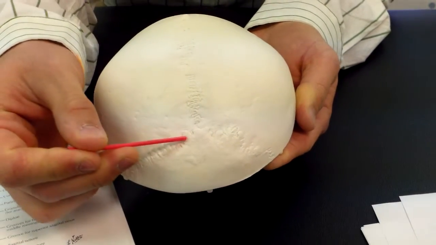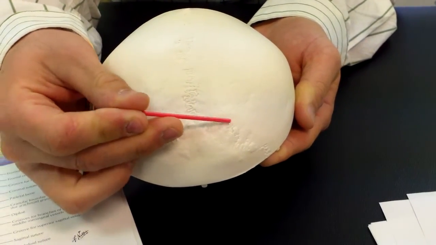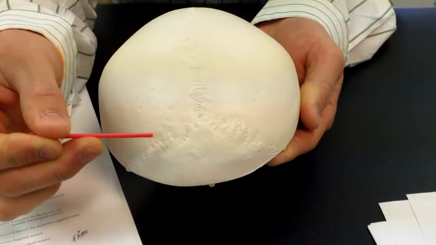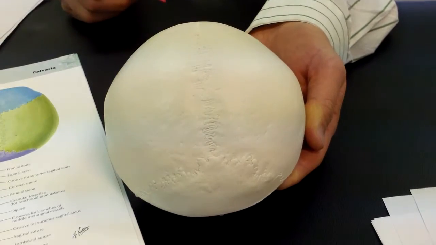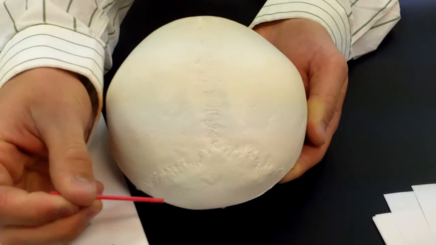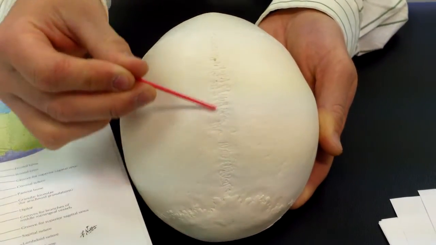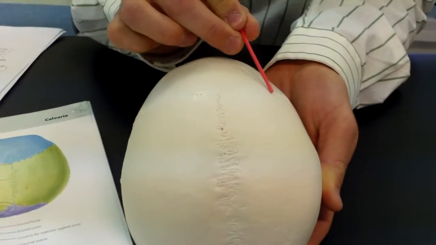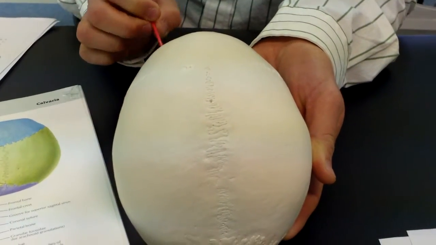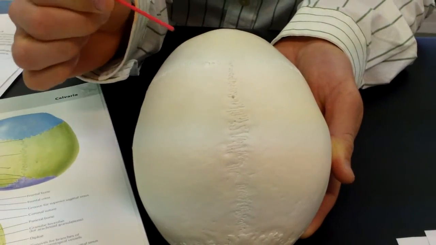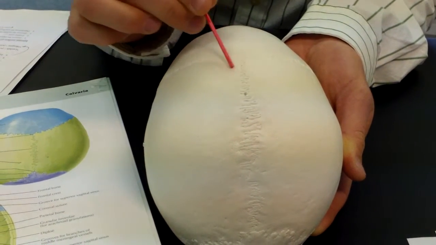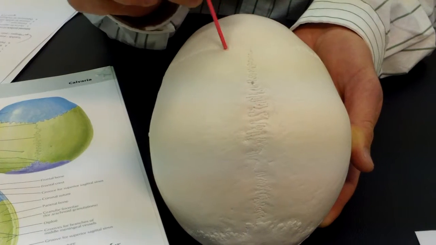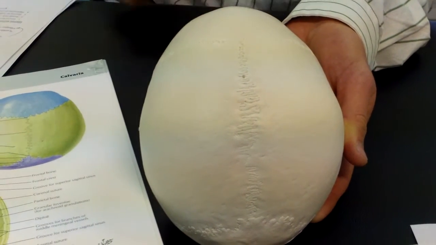Kyle talked about the lambda, where the lambdoidal suture essentially meets the parietal bones. So this area right here. Again, you have the lambdoidal suture, the sagittal suture, and the coronal suture. A new landmark is the bregma, and the bregma is where the parietal bones meet the frontal bones. So this area right here, sagittal suture, coronal suture, just that area.